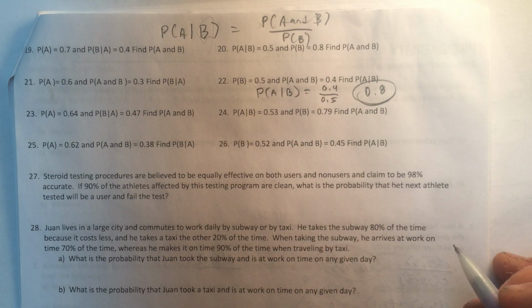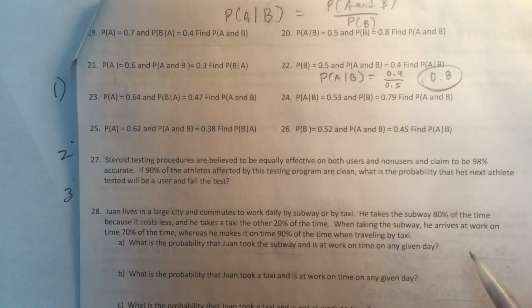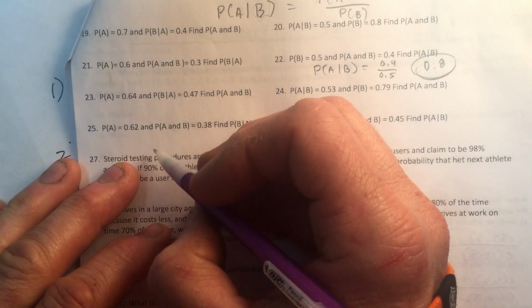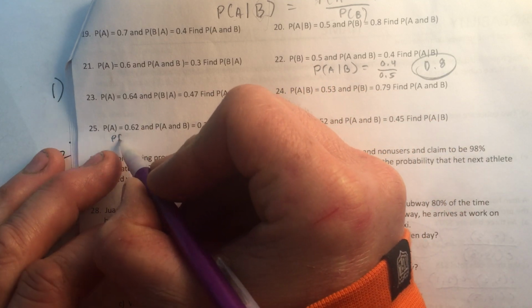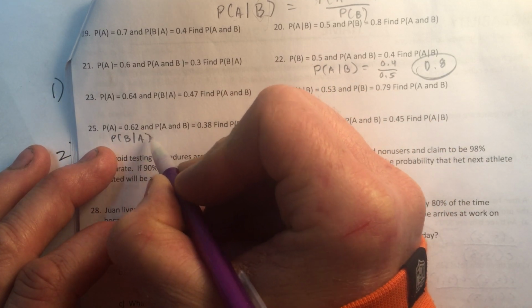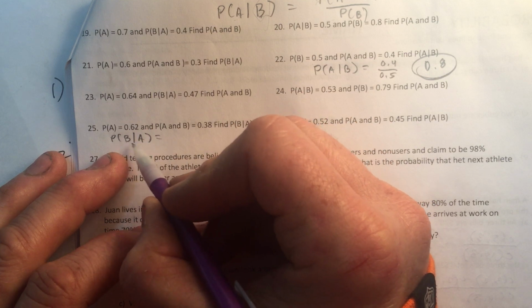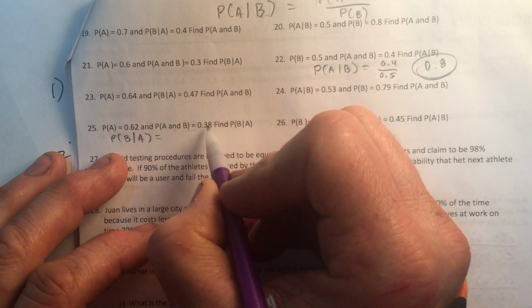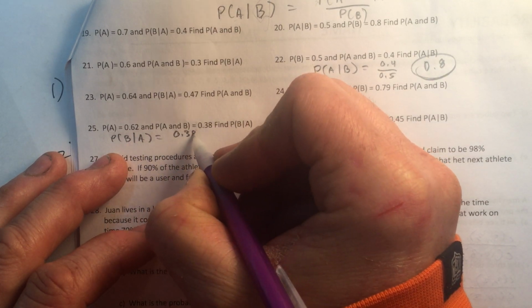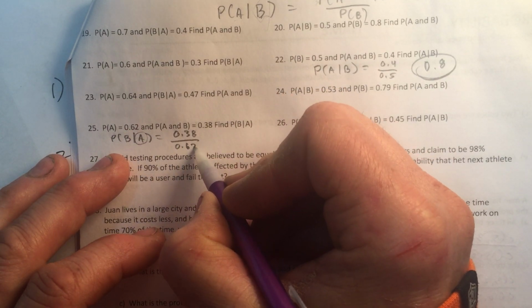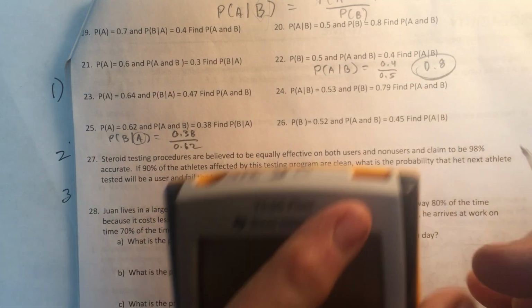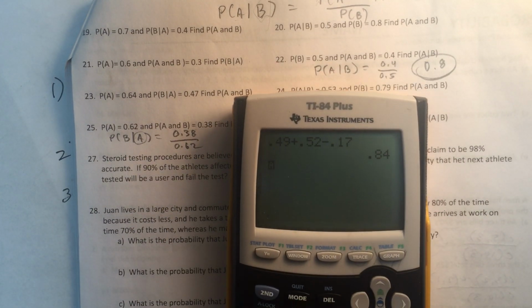Okay. We'll do one more. What about 25 right here? Find the probability of B given A. All right, the probability of B given A is going to be the probability of B and A, so that's right here, A and B, divided by the probability of A, which is right there at 0.62. So let's divide those.